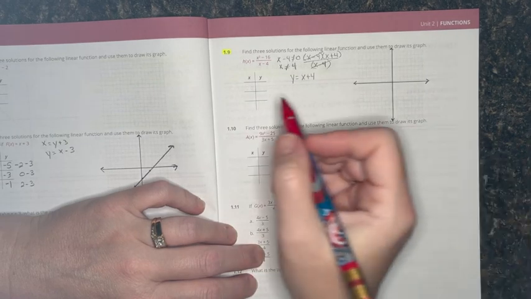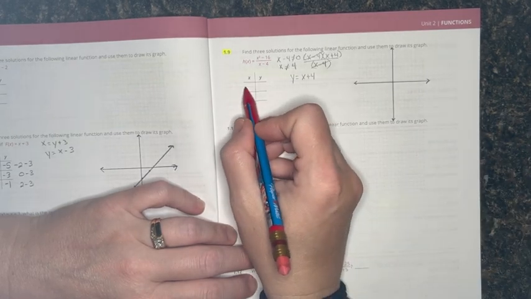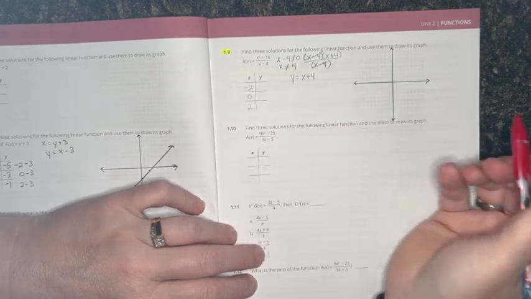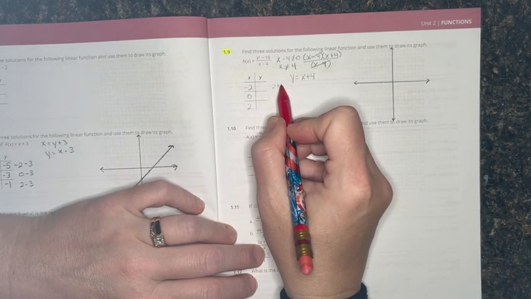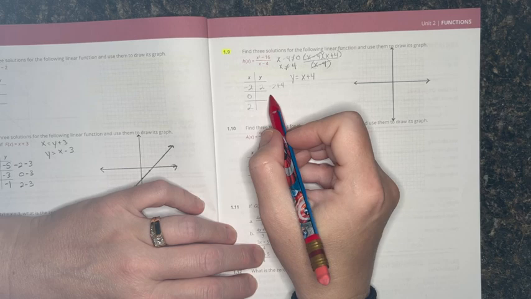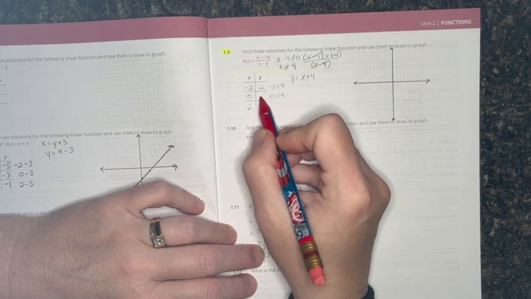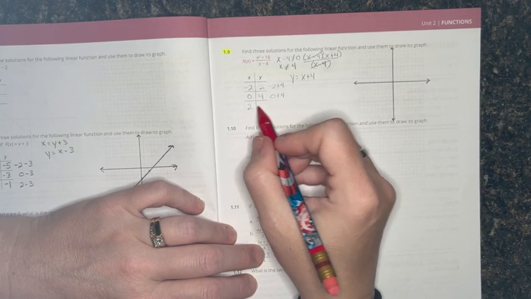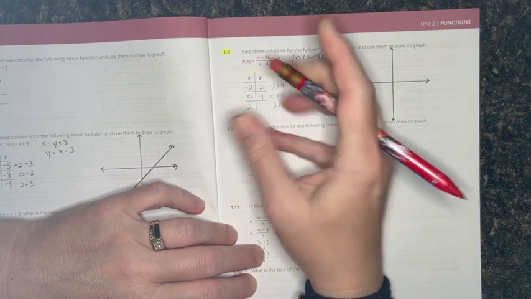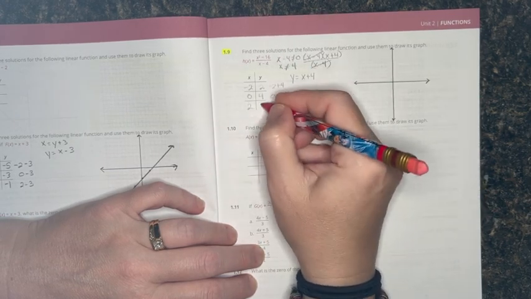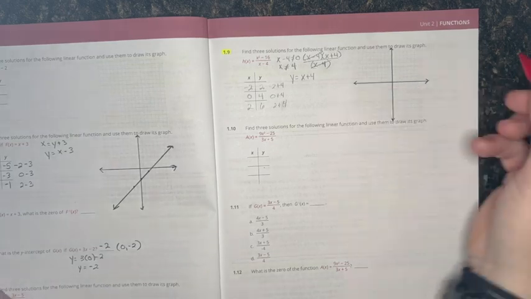So let's choose our points. Let's choose the points -2, 0, and 2, let's say. So when x is -2, I have -2 plus 4, or 2. When x is 0, I have 0 plus 4, which is 4. And when x is 2, I have 2 plus 4, which is 6. My brain going a little too fast, okay?